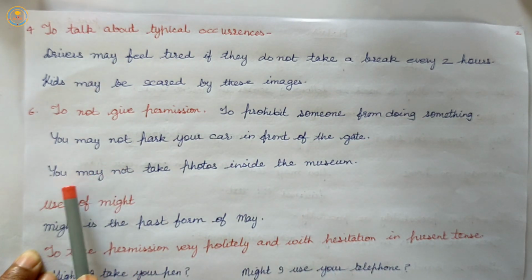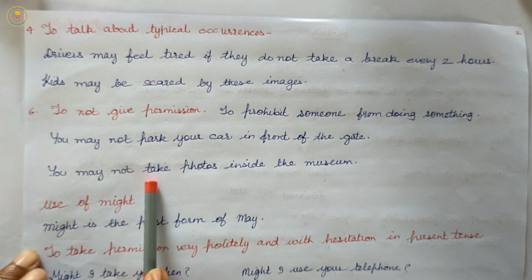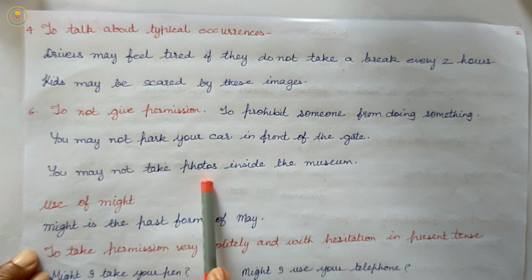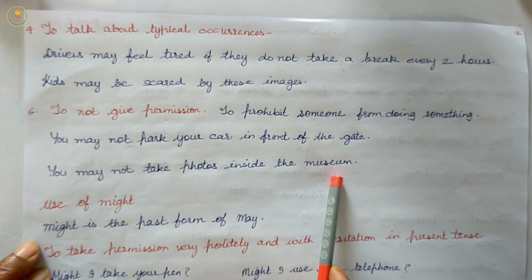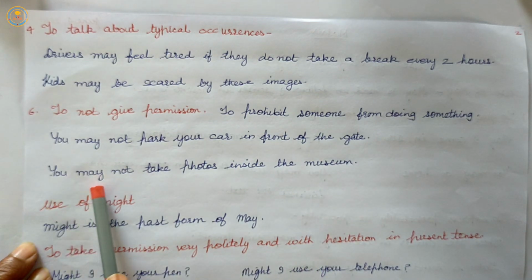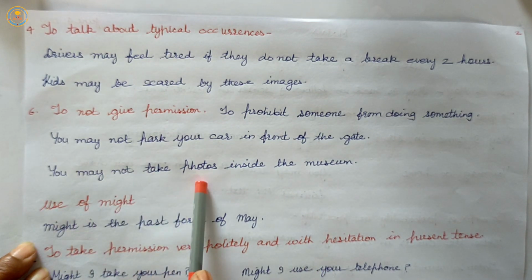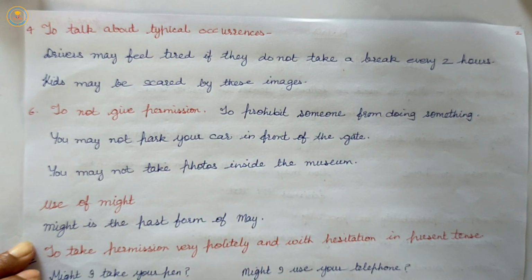Second, you may not take photos inside the museum.